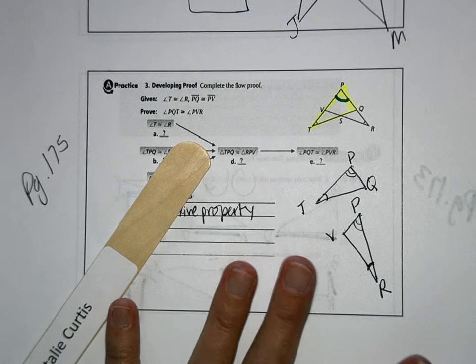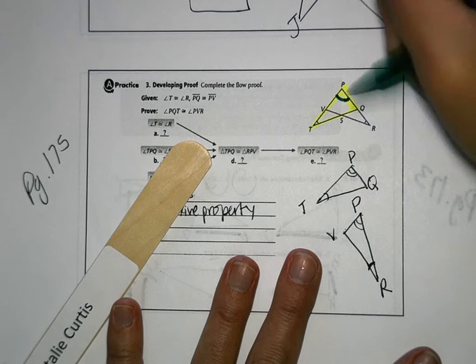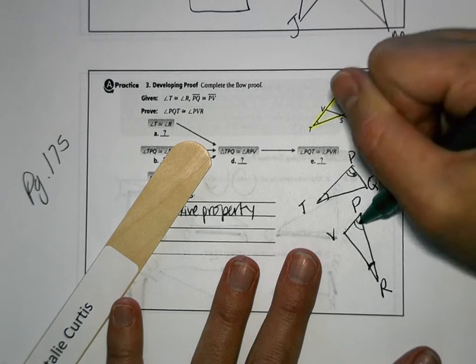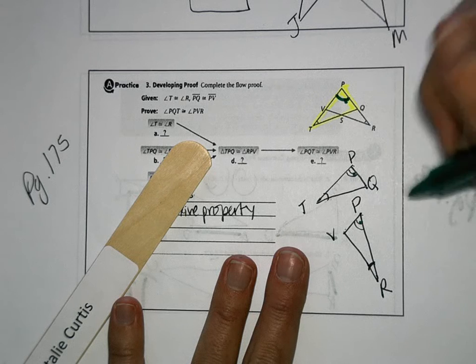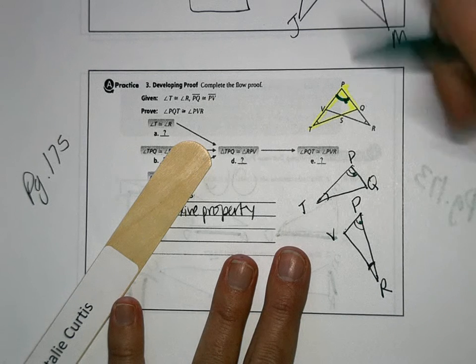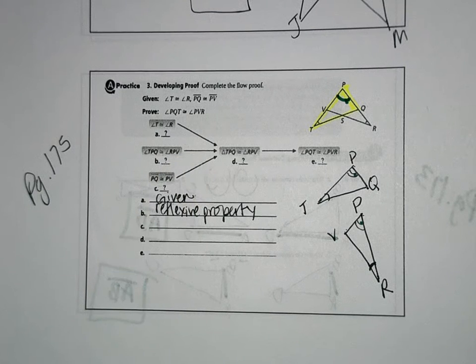It's the exact same angle. So this angle is right here, and this angle is also right here. It's the same one. My picture doesn't make it look exactly the same, but can you see that before we took the triangles apart, it's the same angle at point P for both of the triangles? Yeah. Okay, so that's why it is reflexive property.